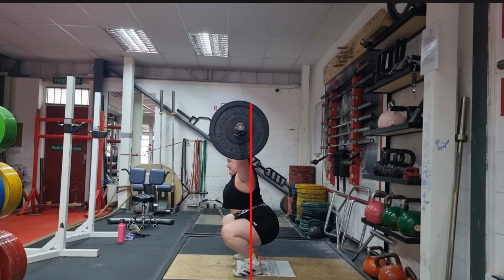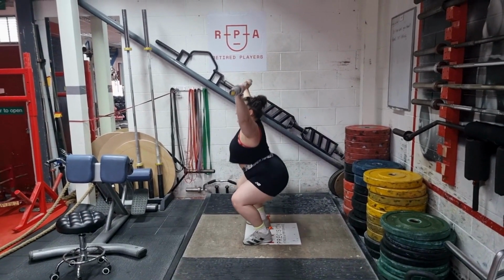As she turns the bar over, we see her catching the bar in front of her shoulders. This is consistent in all of the reps, and she struggles to stabilise the bar when it's out in front of her head and not balanced over her centre of mass.